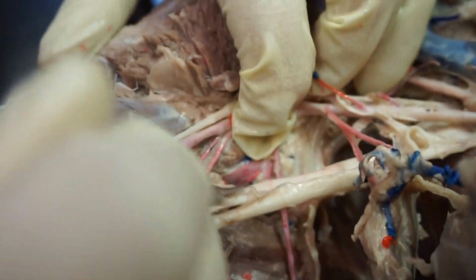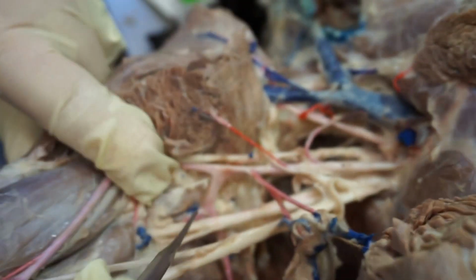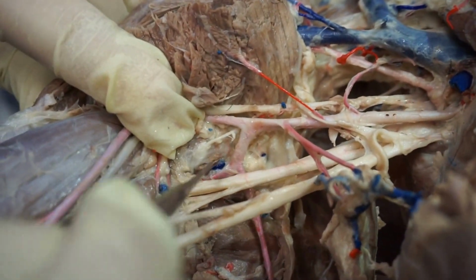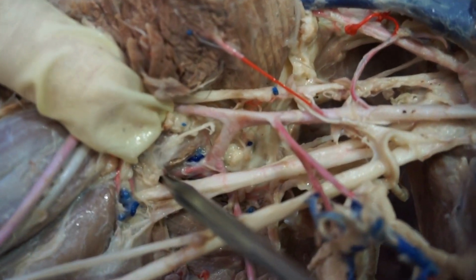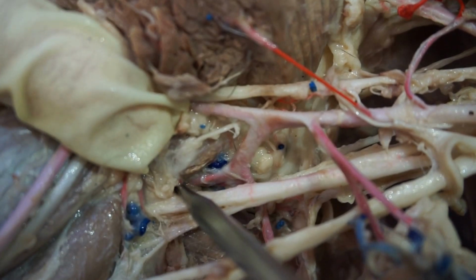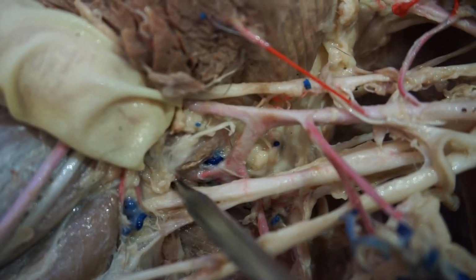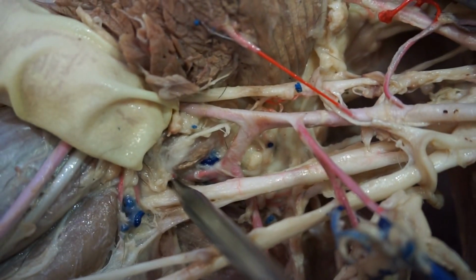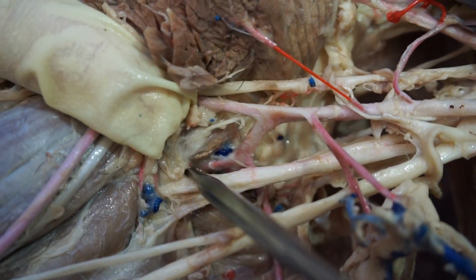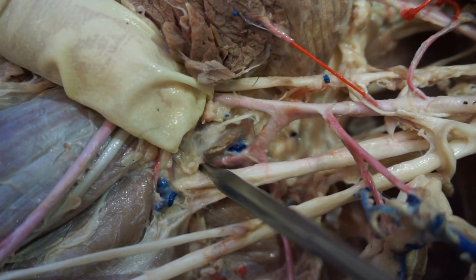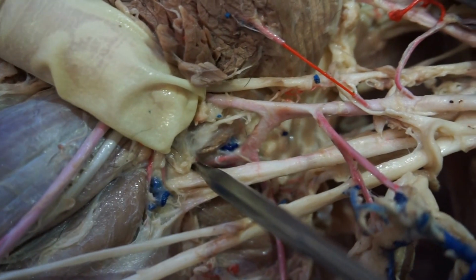There will be a branch that dives deep underneath the humerus, and we're going to call that caudal circumflex humeral. Think about the name. It's going caudal around the humerus.